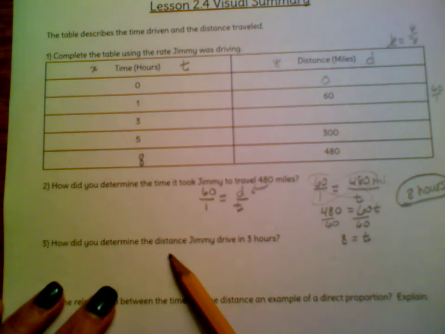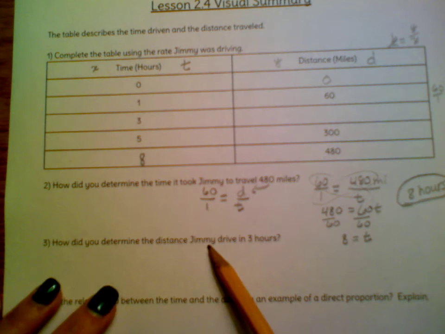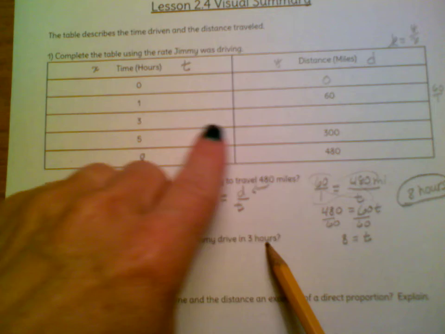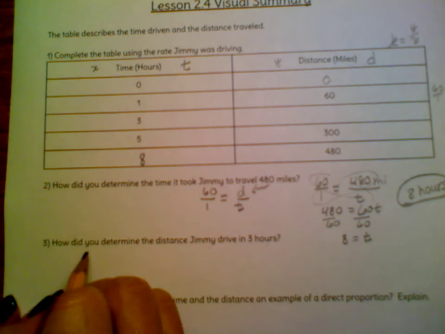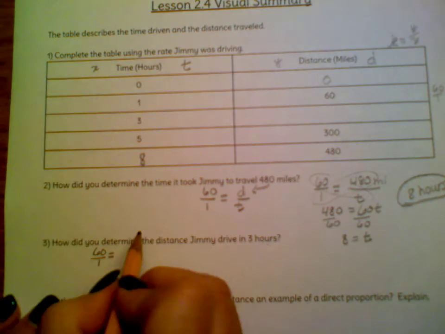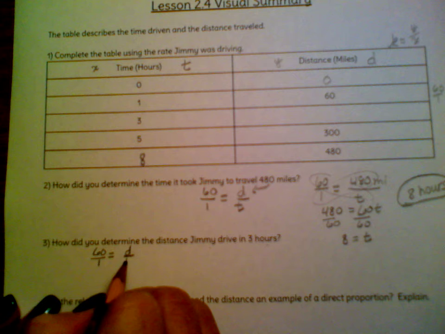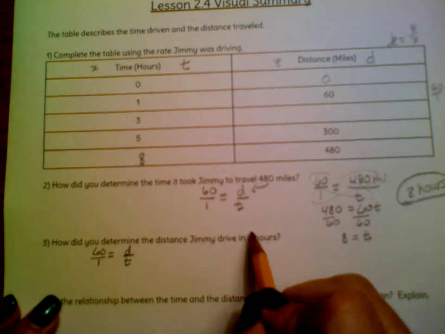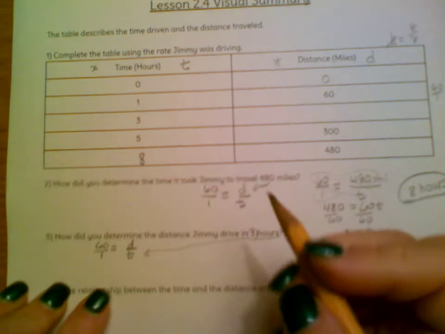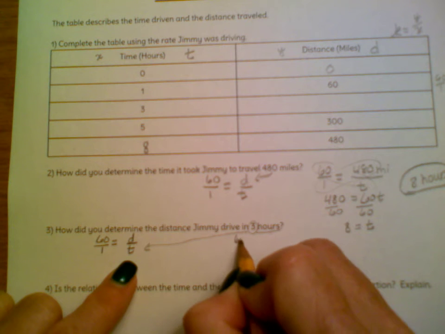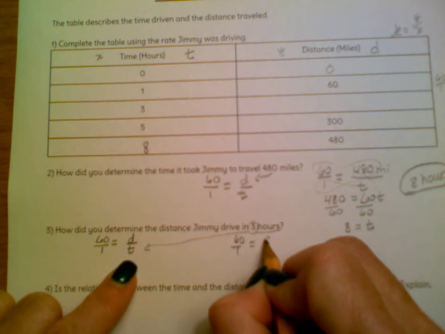Okay, now they want us to determine the distance Jimmy drives in 3 hours. So we're going to be getting this answer here. So I'm going to go back to my constant, 60 over 1, and that is equal to the distance over the time. Now I'm going to put this 3 hours into the time. So 60 over 1 equals D over 3.